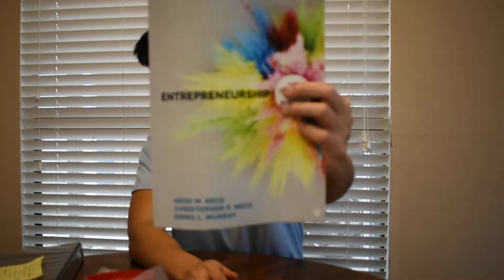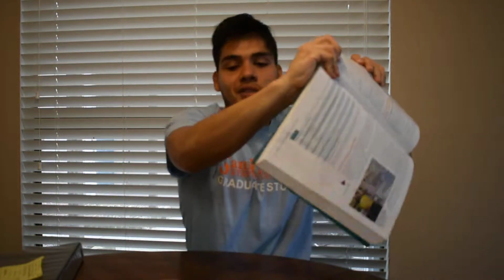But today, again, it's deeper in the book, but I just want to go over the business tool particularly in the entrepreneurship textbook. It is called the Business Model Canvas. So, the business model canvas.